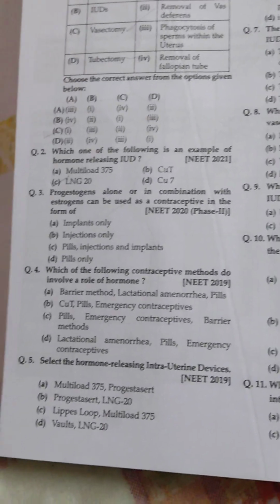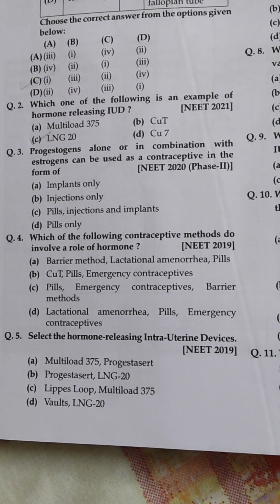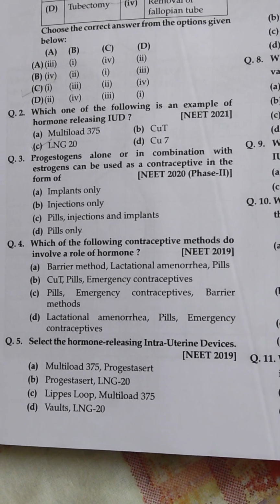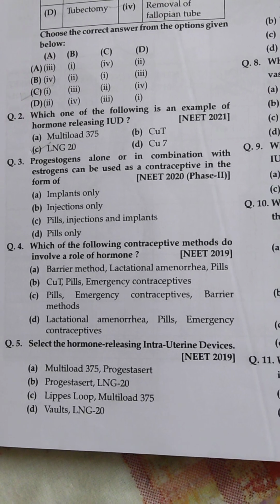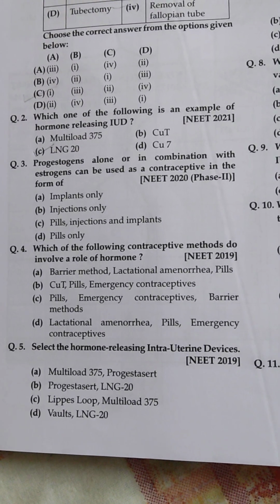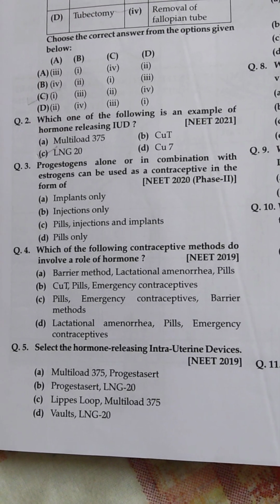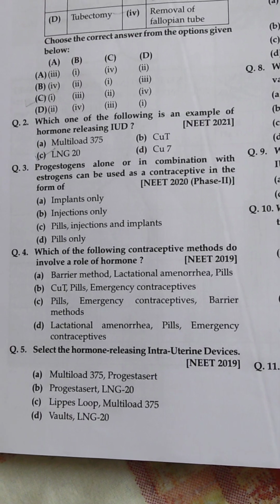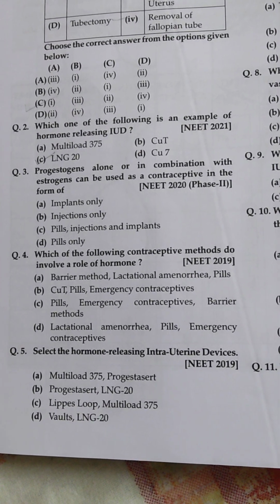Next, we are moving on to question number 3. Progesterone alone or in combination with estrogen can be used as a contraceptive in the form of number A, implants only, number B, injections only, number C, pills, injection and implants, or number D, pills only.